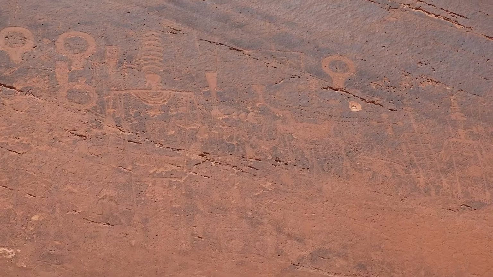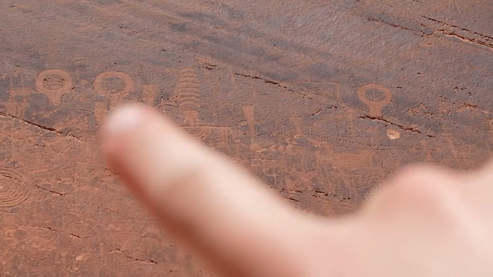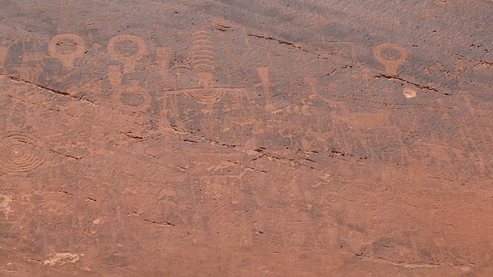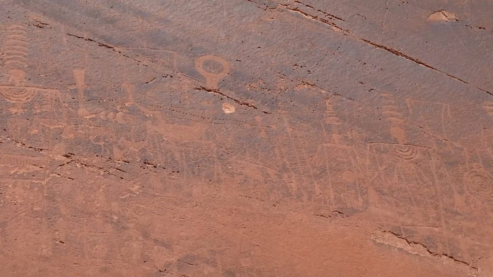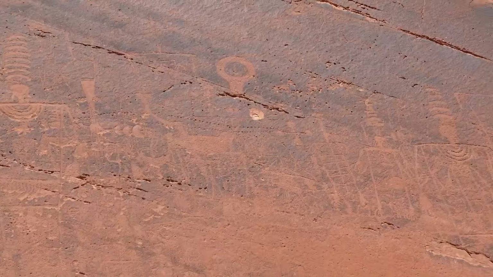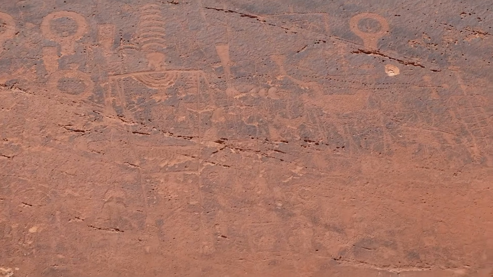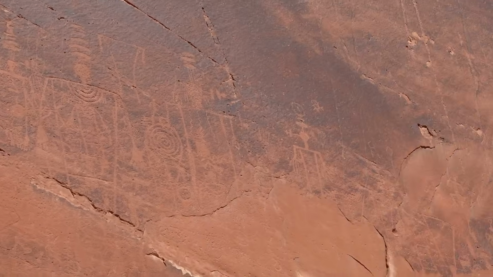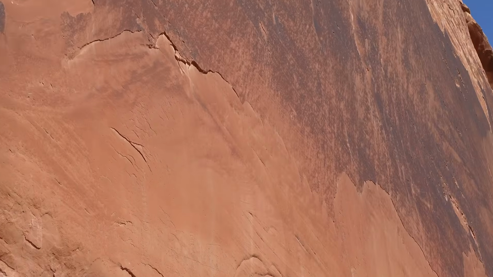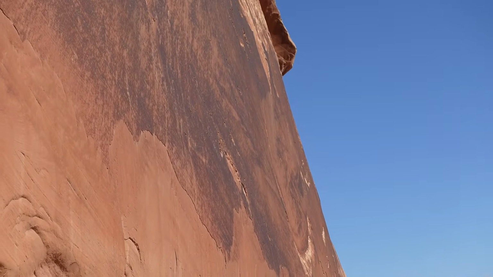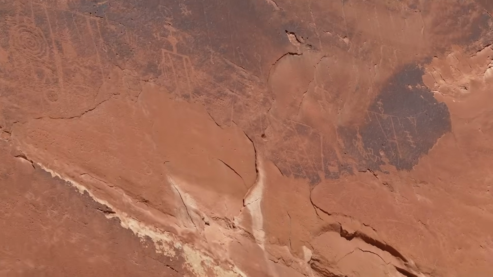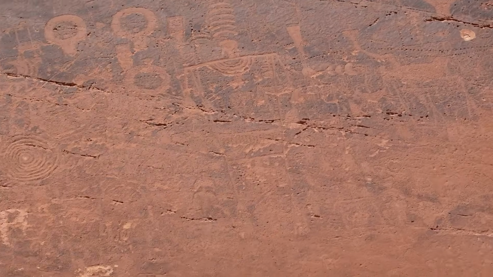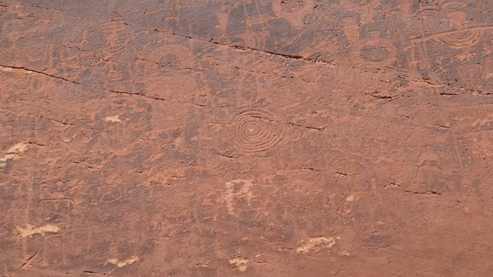So here is the next main panel. And funnily enough, we can see a lot of those same keyhole shapes that I saw earlier. I don't know what that symbol meant, but it was clearly important. And just looking, I can see that these figures just continue down this wall. There's so many. This must have been a very, very important place for a lot of people.